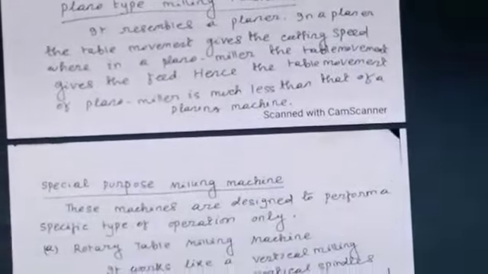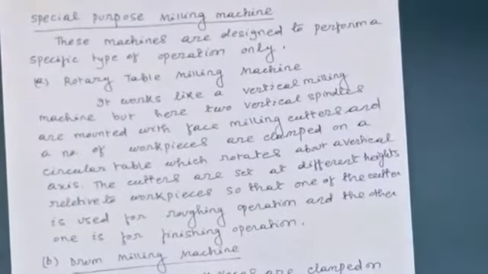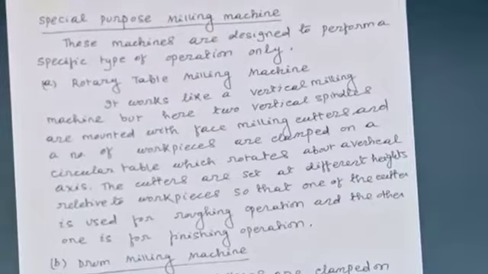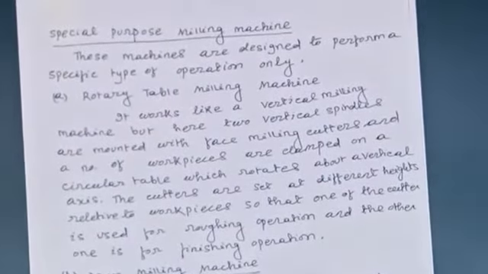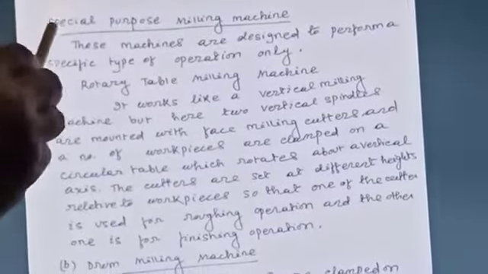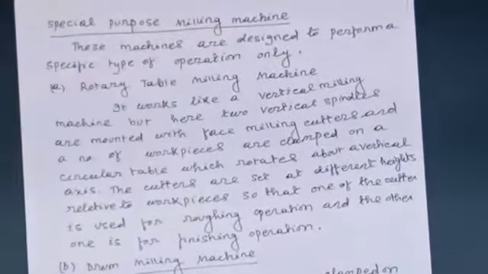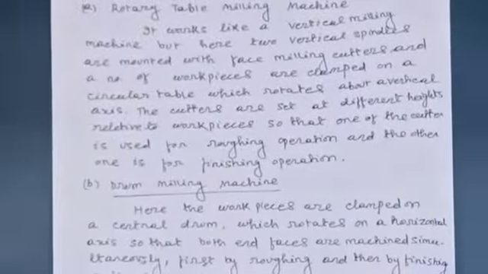Next, we will discuss the special purpose milling machines. These machines are designed to perform a specific type of operation only. As the name suggests, this is a special purpose milling machine. So, depending on the specific type of operation, these machines are used.